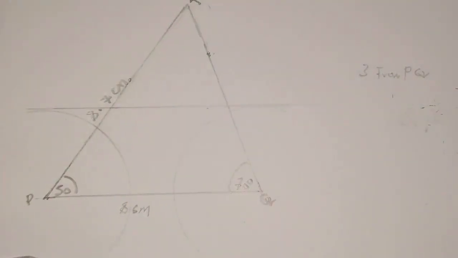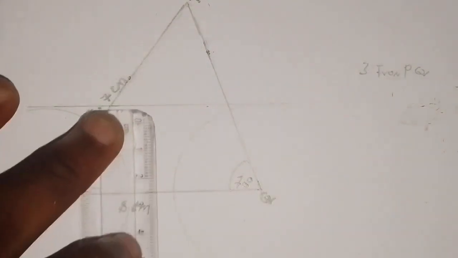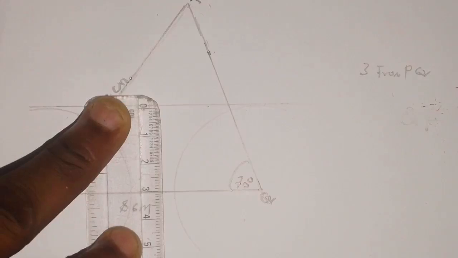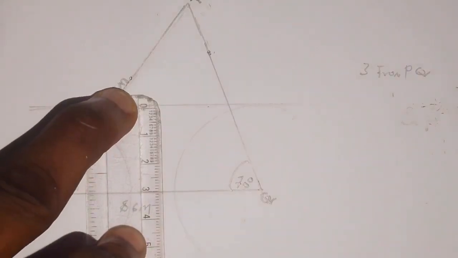If you want to know that the thing that I have constructed is correct, you just get your ruler and measure this distance. So you put 0 here, and you see that this is 3 centimeter. This is 3 centimeter. So this means that it's correct.